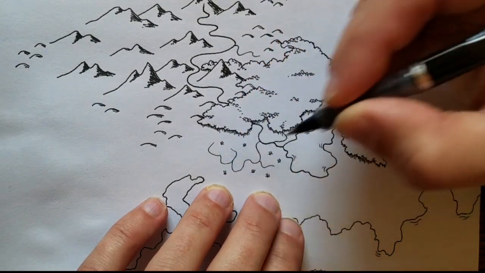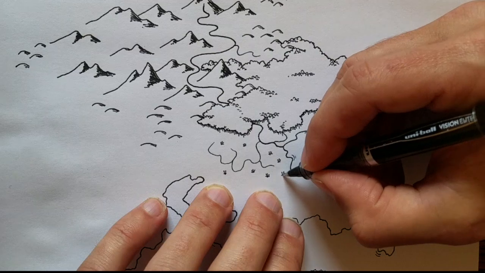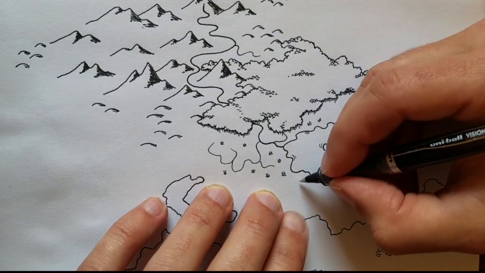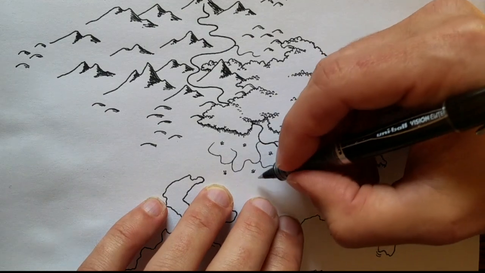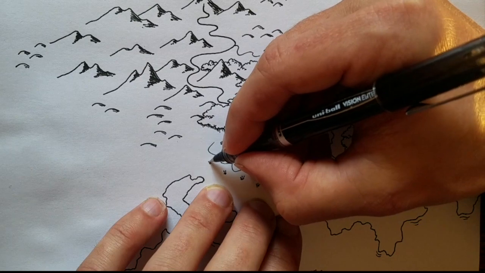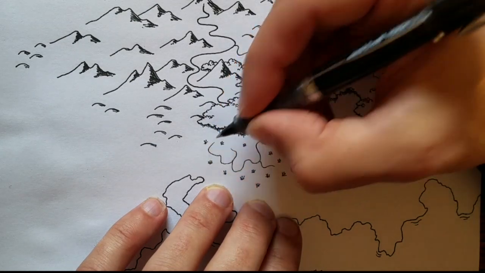A simple thing to do with swamps is just to do three, maybe two little lines poking out. I like to splay them. And then you put a line at the bottom. This is pretty standard for drawing marshes, and it gives the indication of sedges, reeds, cattails.